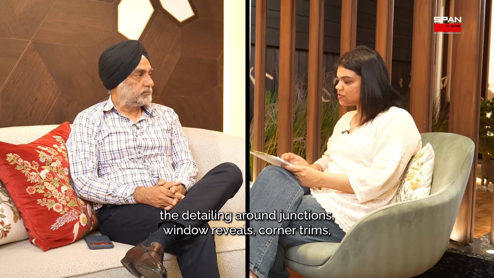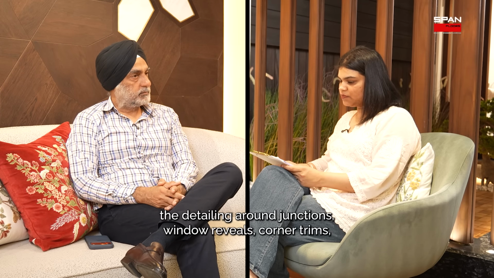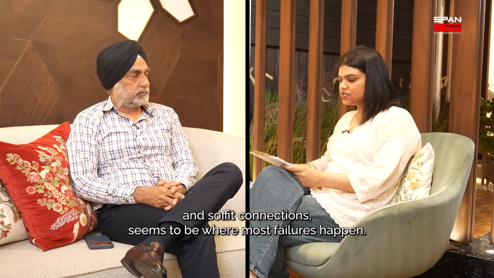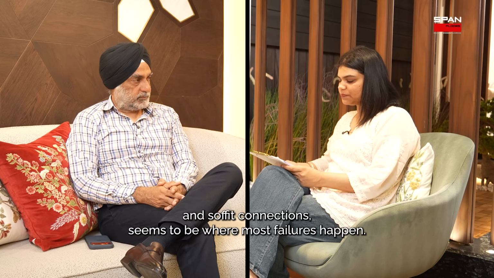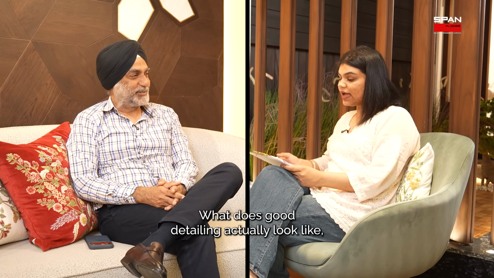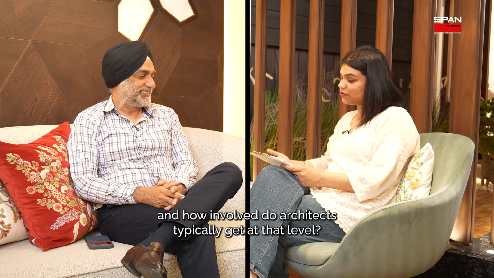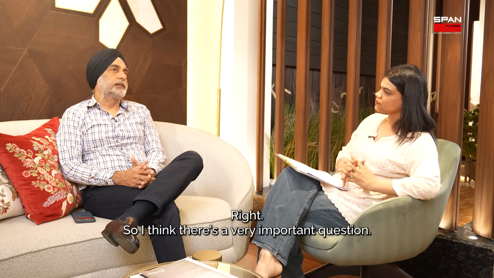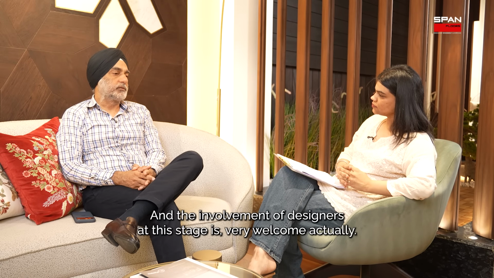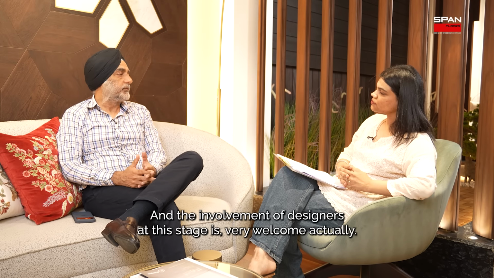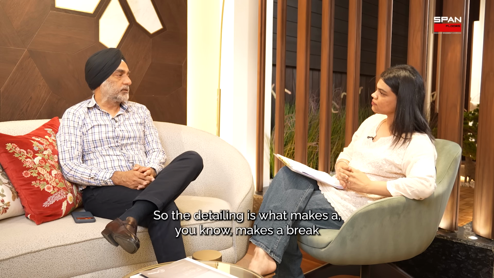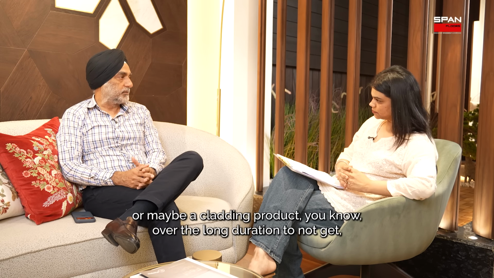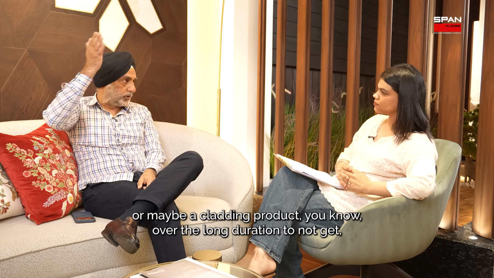For exterior wood facades, the detailing around junctions, window reveals, corner trims and soffit connections seems to be where most failures happen. What does good detailing actually look like, and how involved do architects typically get at that level? Right. So I think this is a very important question, and the involvement of designers at this stage is very welcome, actually. The detailing is what makes or breaks a cladding product over the long duration.